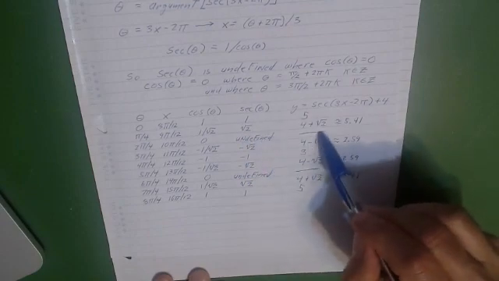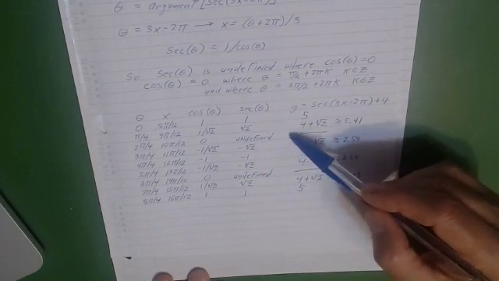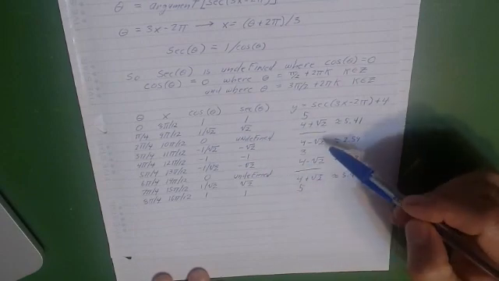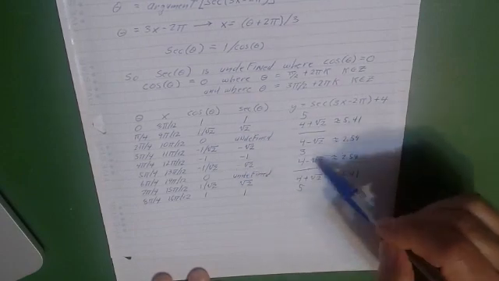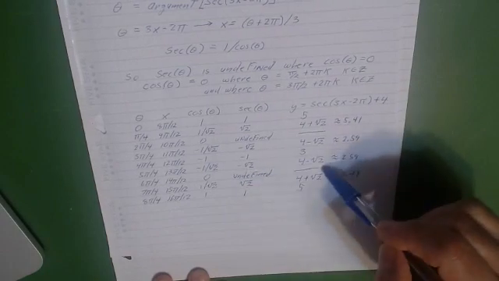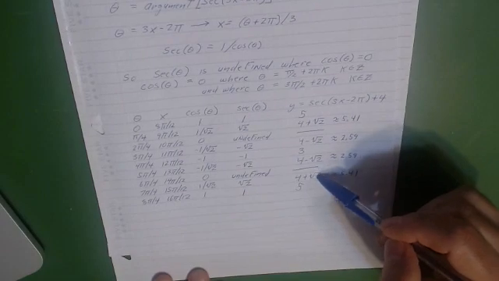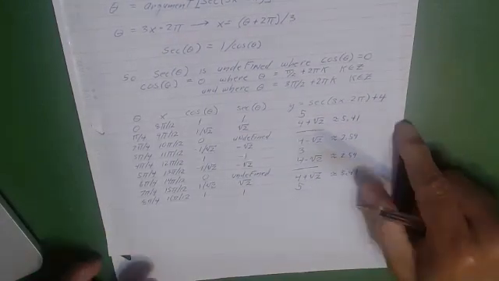Undefined, we can't do anything with that. That's a skip, not applicable. It's undefined. So we go through where we have a number, we write it, and where it's undefined, we make some kind of indication that that's a no good number. And now we can make the graph.